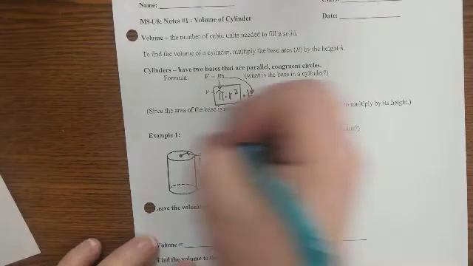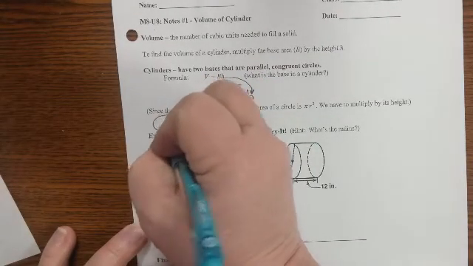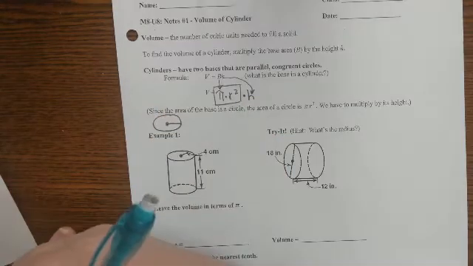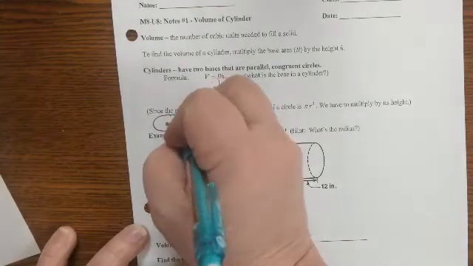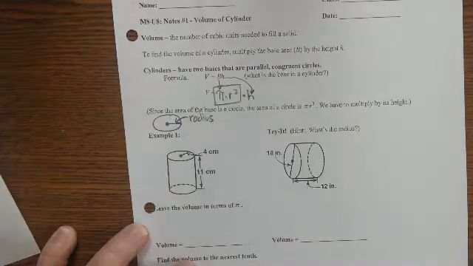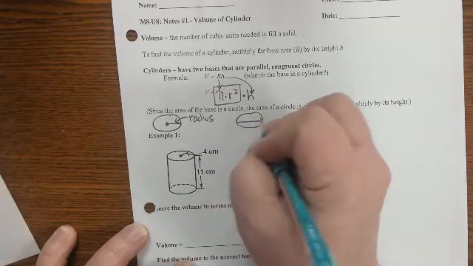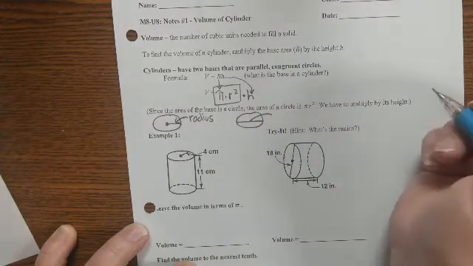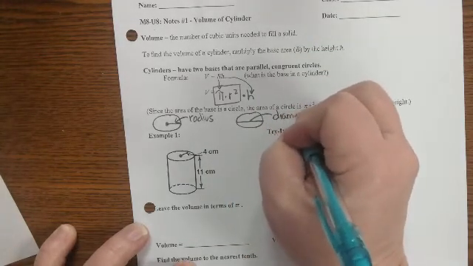Okay? I'm just going to do a quick reminder. Remember, halfway across the circle is what? Hope you said in your head, radius. Okay? All the way around across the circle is what? I hope you said diameter.